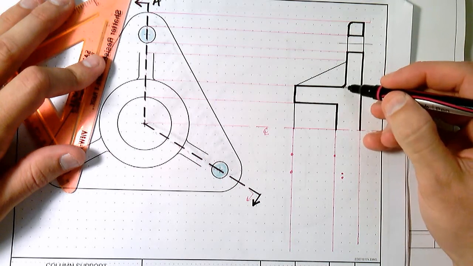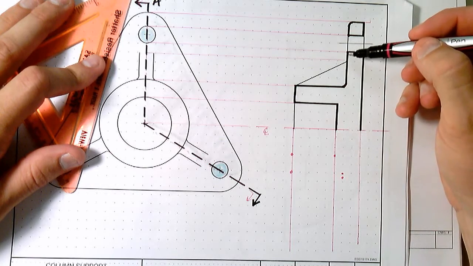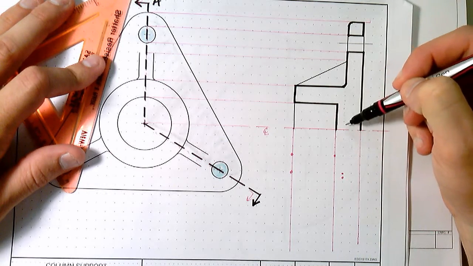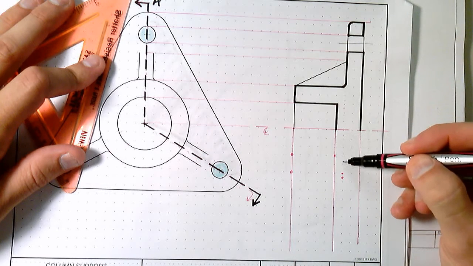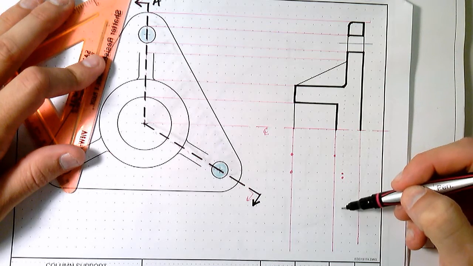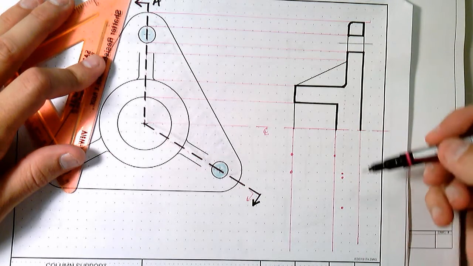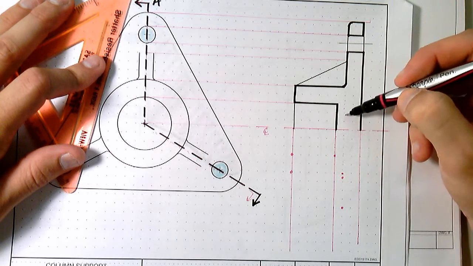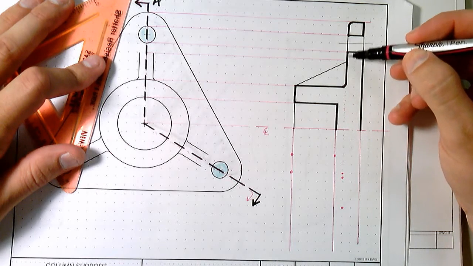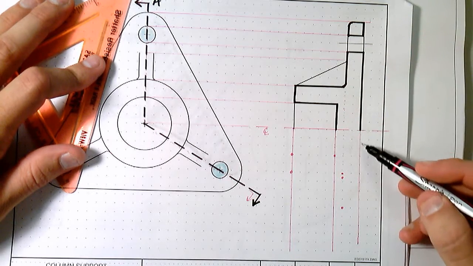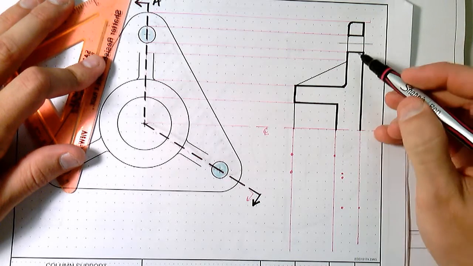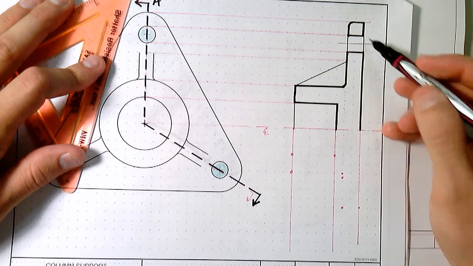Don't forget about these curves. This point is... so here I'm just finding those points again.